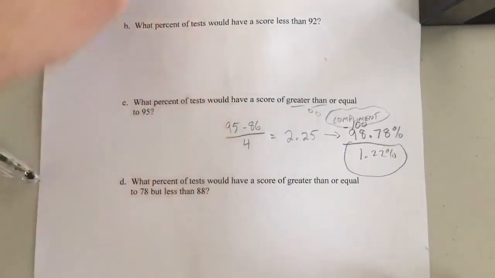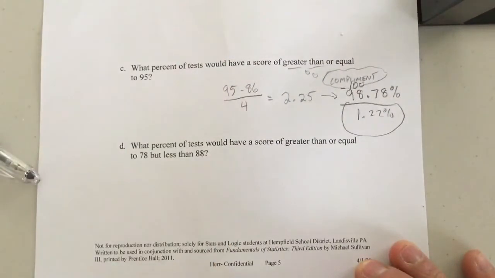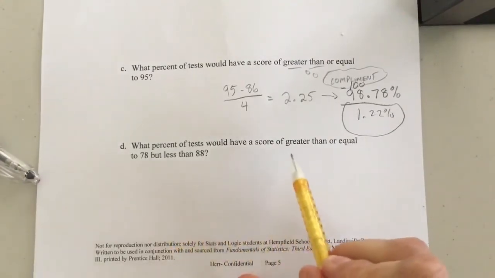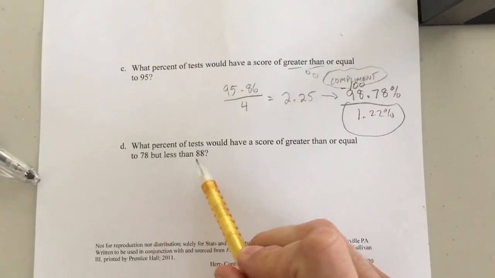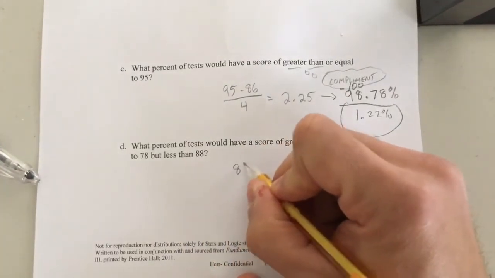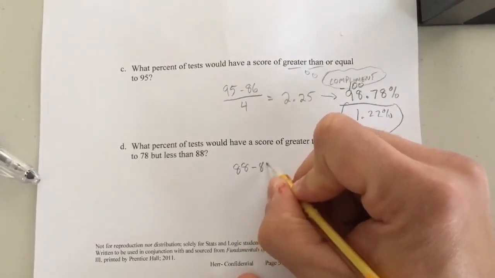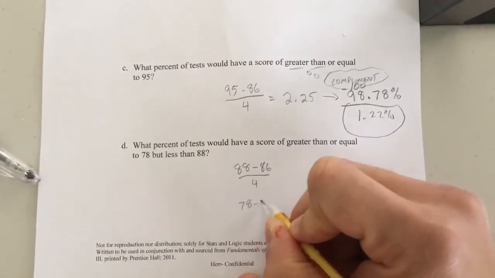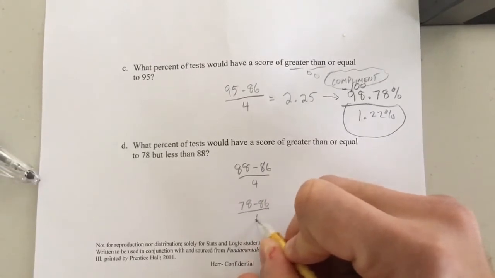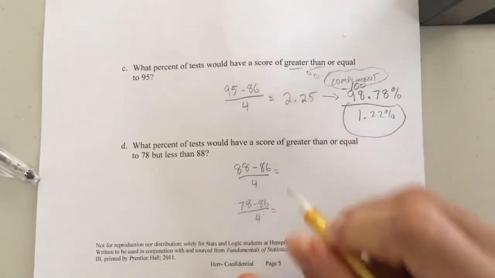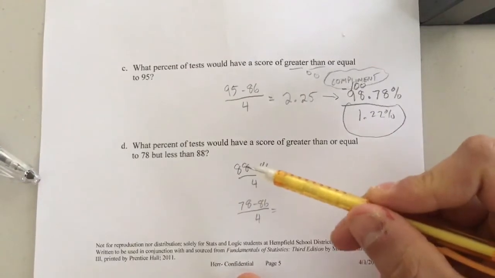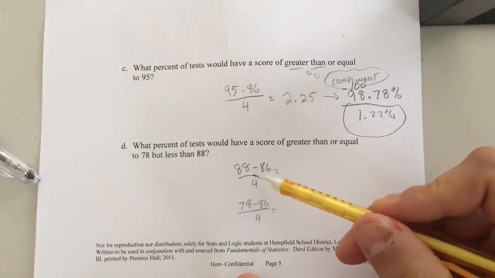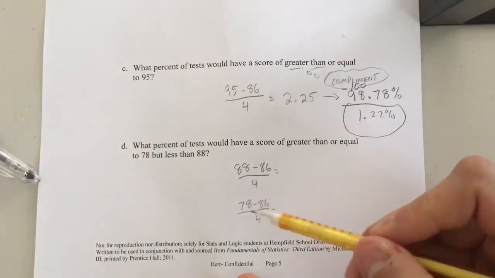Last but not least, letter D. What happens when we have to find a score between two values, greater than or equal to 78 but less than 88? We're actually going to run two Z-scores. No surprise there, I hope. It's not a have to, just a high key recommendation: set them up one over the other, with your larger value at the top and your smaller value at the bottom.